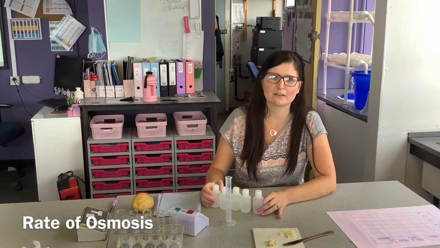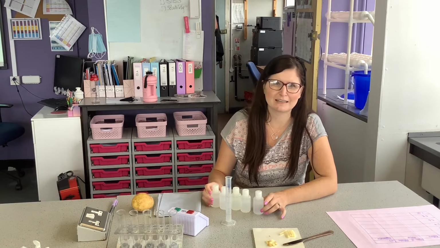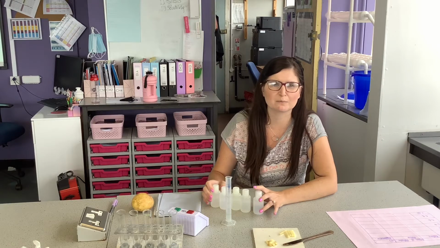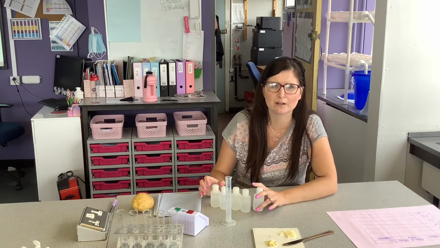We are going to look at the rate of osmosis in a potato. And in the exam they can ask you about any vegetable really, so beetroot, they can even use egg for an example, okay, so don't just think it's just for a potato.